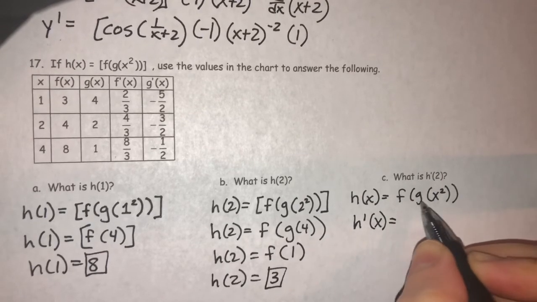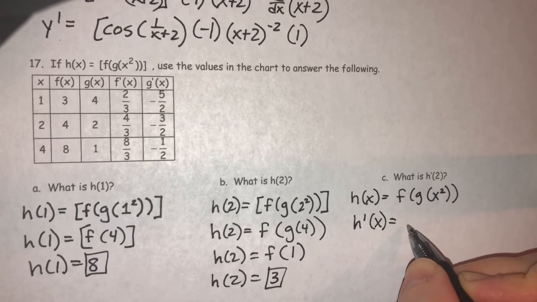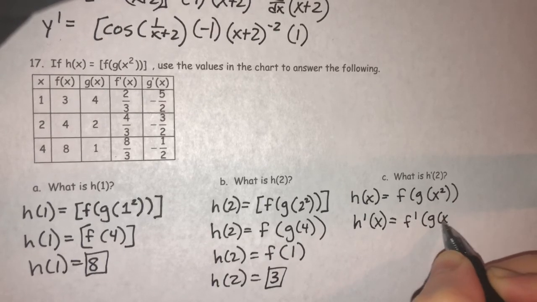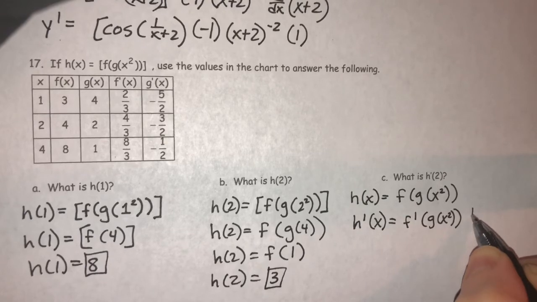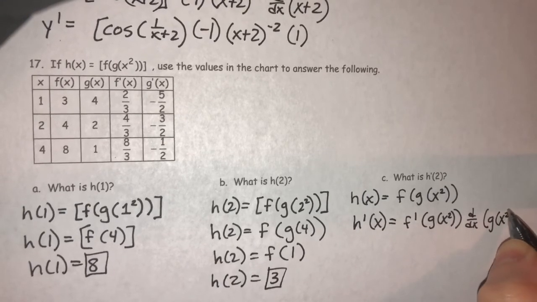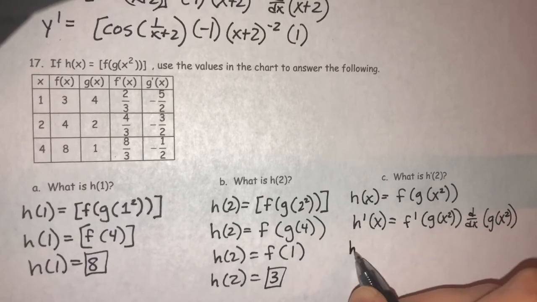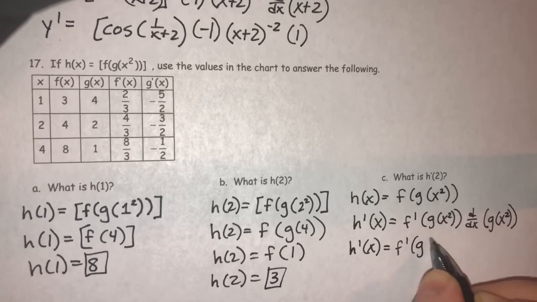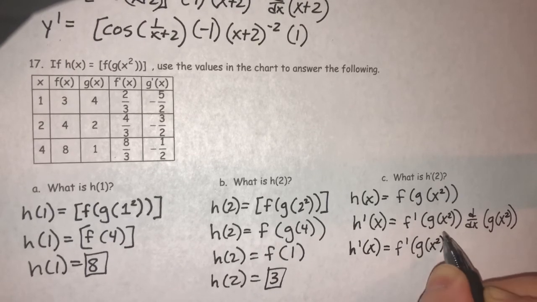So we'll start with the derivative of the outside function, f. The derivative of f is f prime. Copy the inside function, multiply by the derivative of the inside function. So now everything in front, I'm just going to carry forward in front, not change anything.